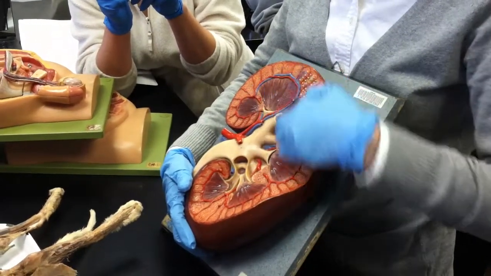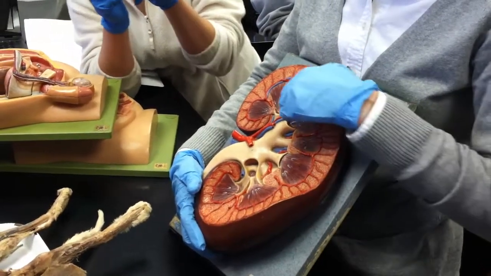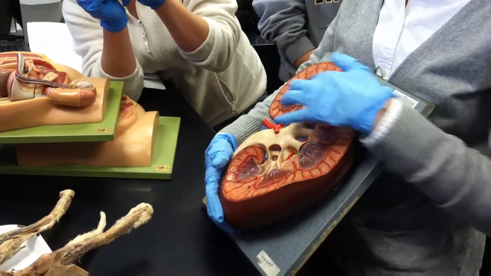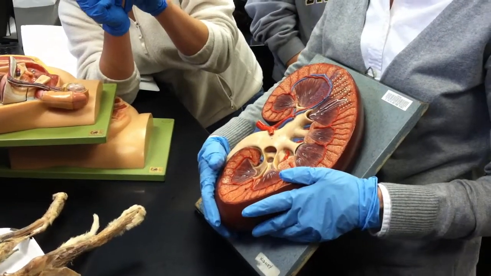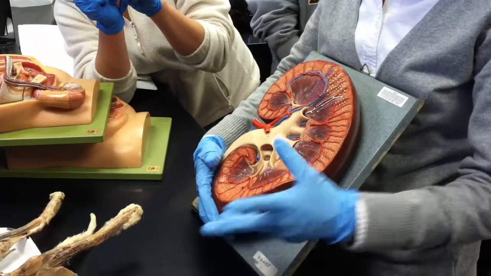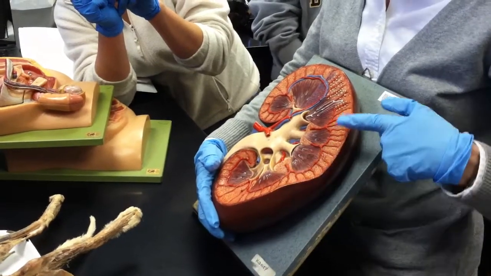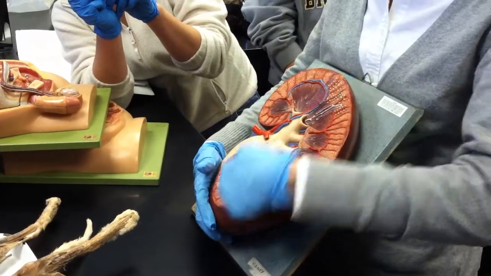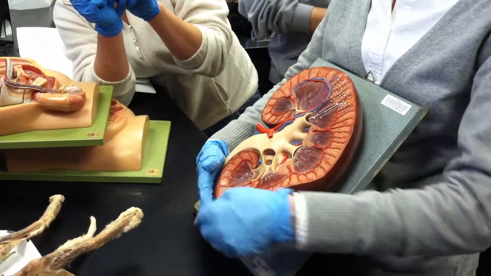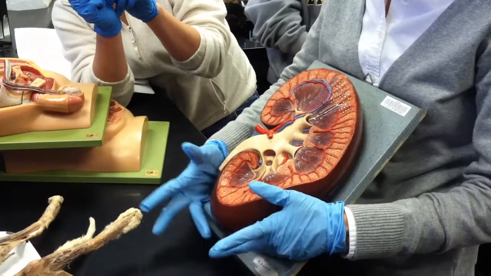This is the medulla region right here. These are the pyramids of the medulla. These are pyramid-shaped, triangular-shaped regions. These are the renal columns. It's just where the cortex actually comes down in between the pyramids. Those are renal columns. Okay.